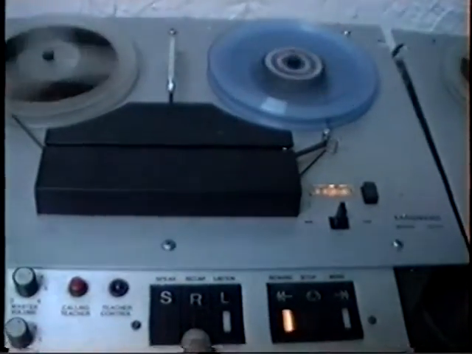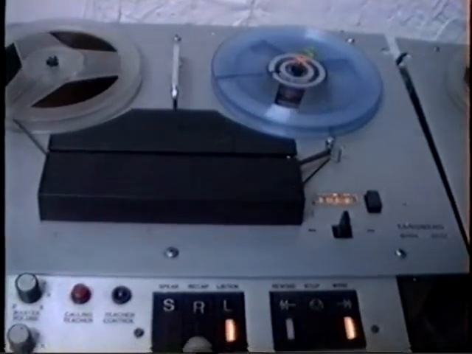If I want to hear what I've done very quickly, I'm going to use this function. This is called recap. If I hold this button down, I say my piece, I'm not too happy with it, press recap. Tape winds back for 5 seconds, stops, and then goes into play, so I can hear what I've done. If I don't like it, you can press speak and directly record over it.